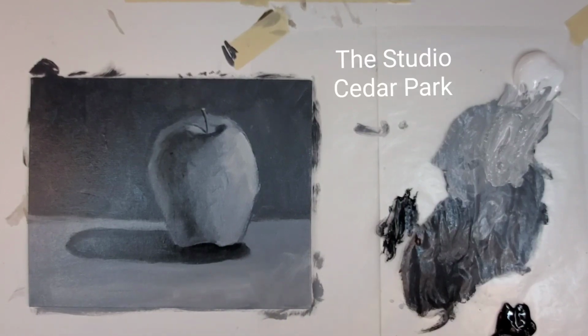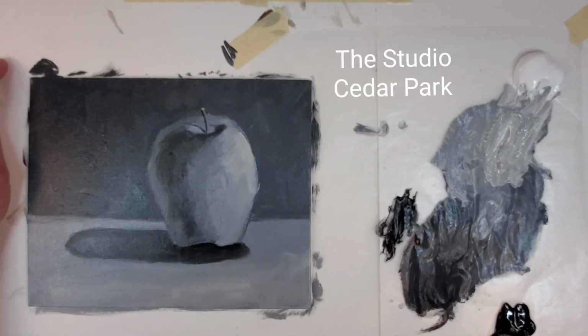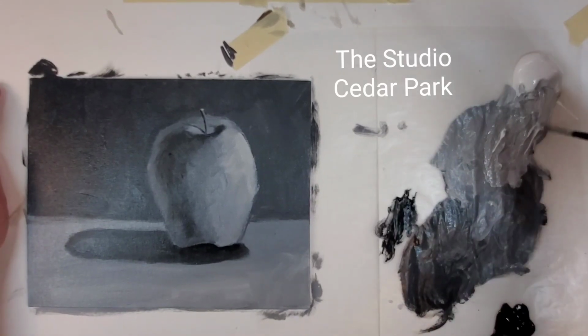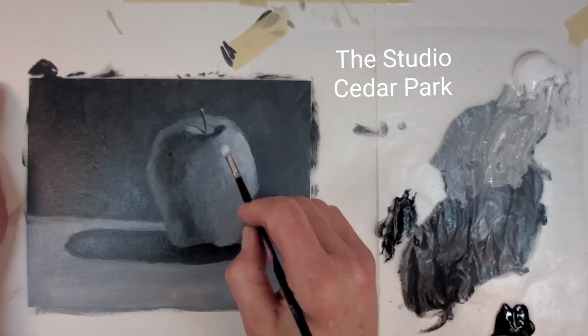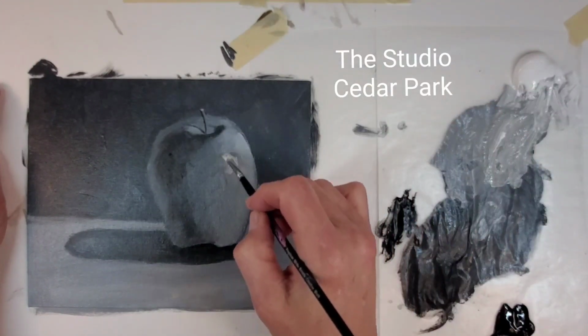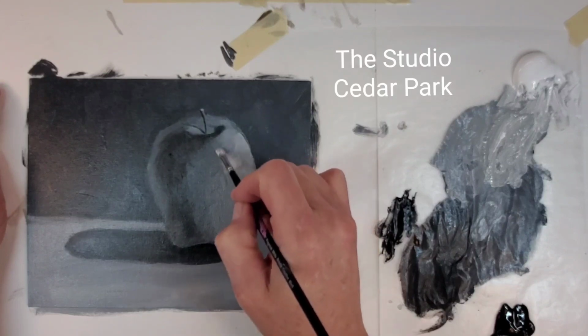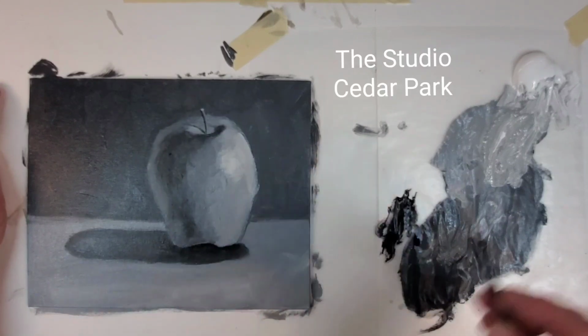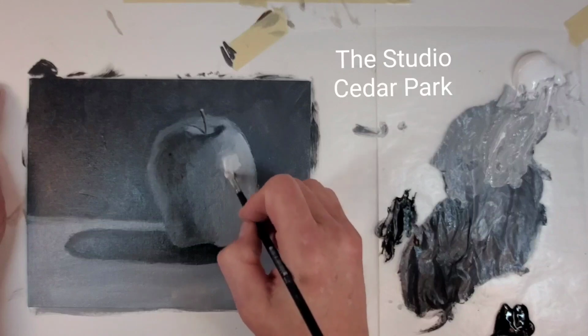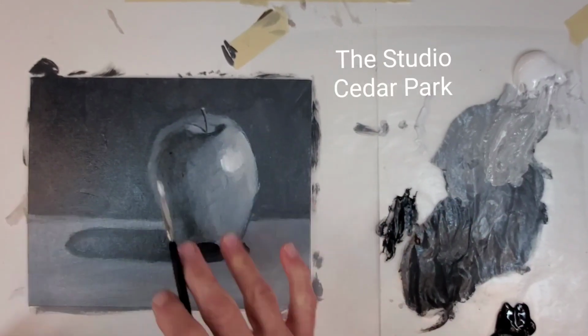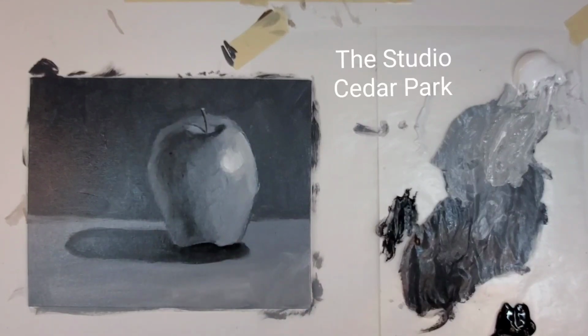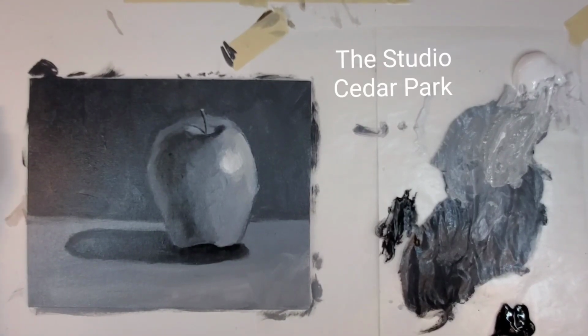Alright, the last part we need to put in is our highlight. An apple has a reflective surface. We're not going to go pure white, almost. And place it about right there. Soften those edges just a little bit. There we go. Alright, real quick study of an apple.